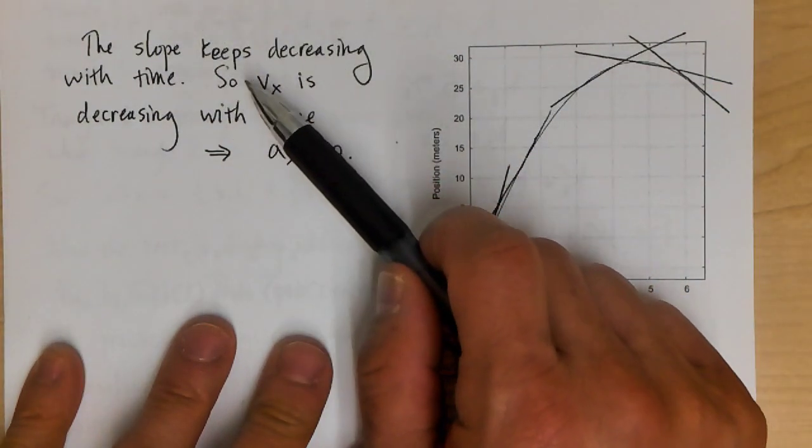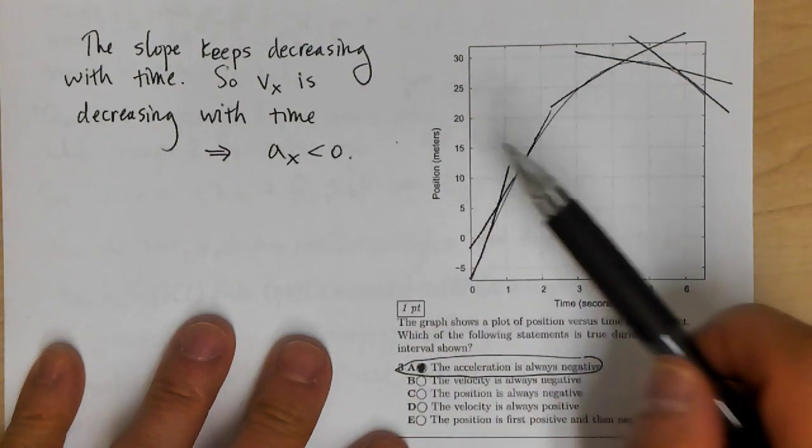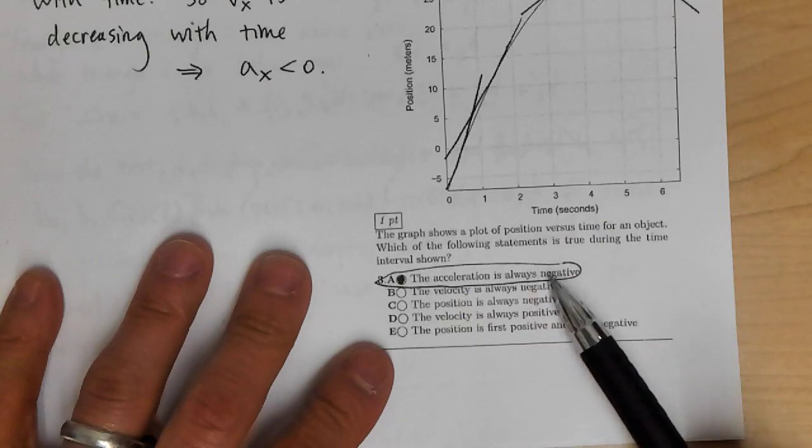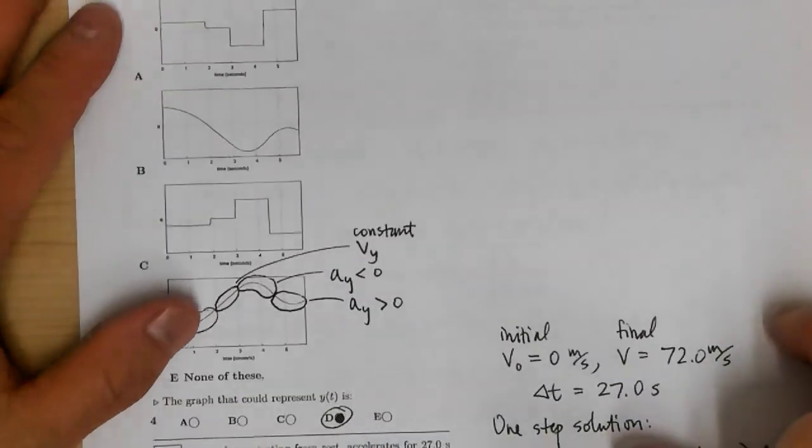Slope keeps decreasing with time. Vx is decreasing with time. Okay, so Ax must be less than 0, so the acceleration is always negative. Next problem.